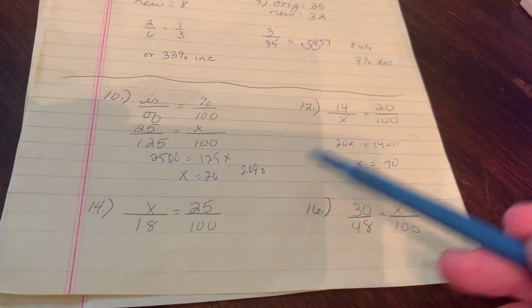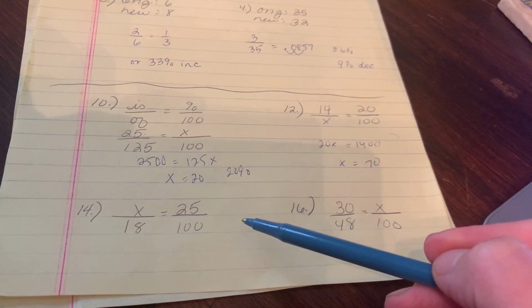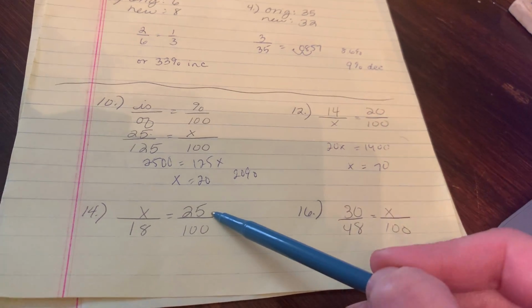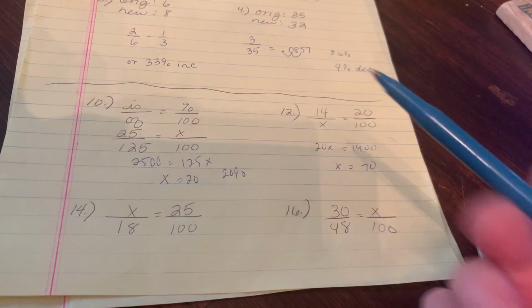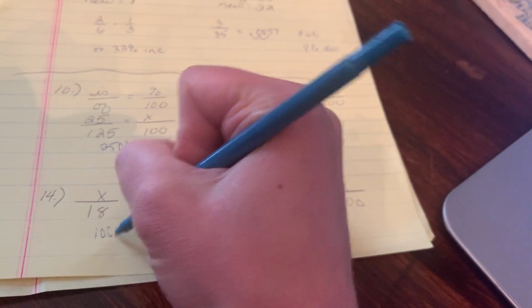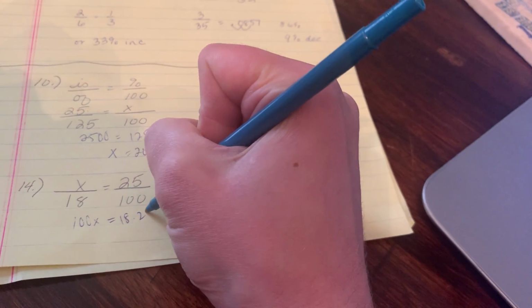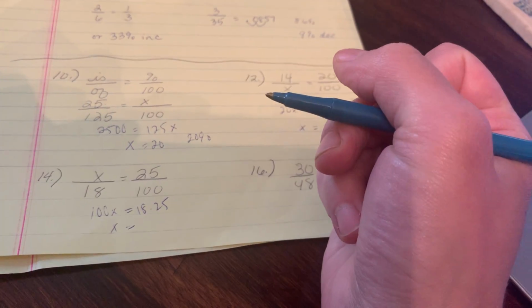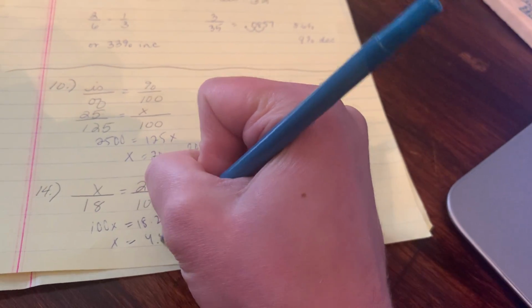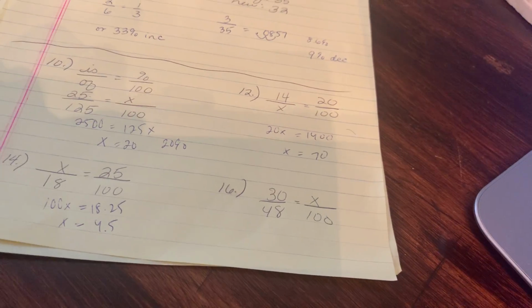Yeah. For 14, the problem says what number is 25% of 18? That's why we put these numbers this way. So cross multiply, and when you divide by 100, you're going to get 4.5. So 4.5 is 25% of 18.